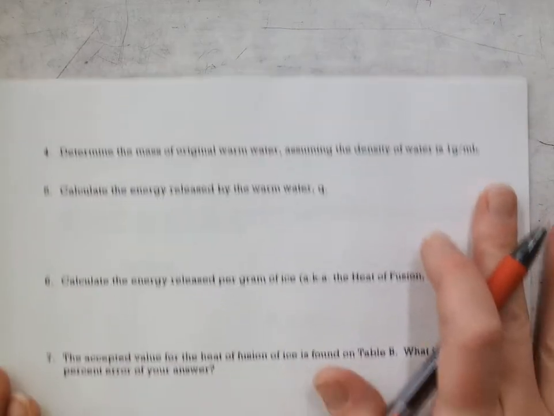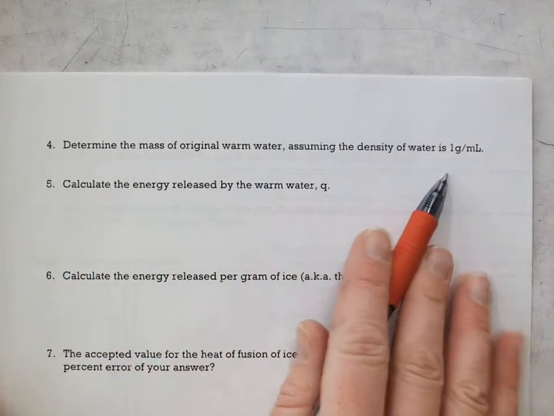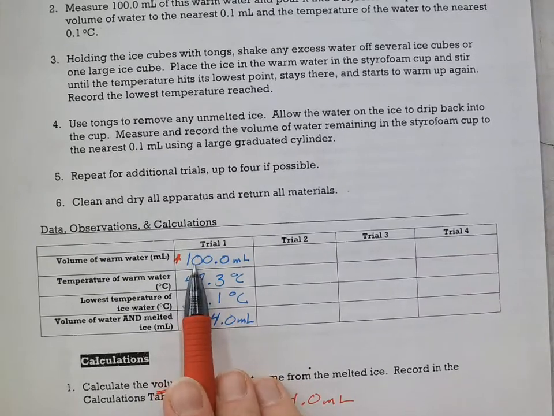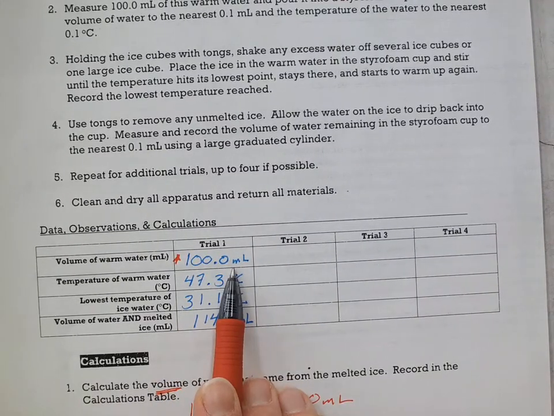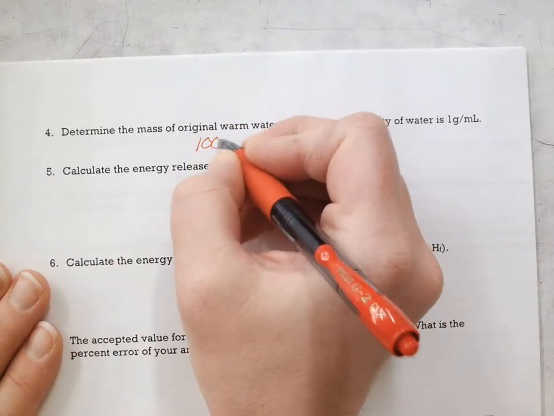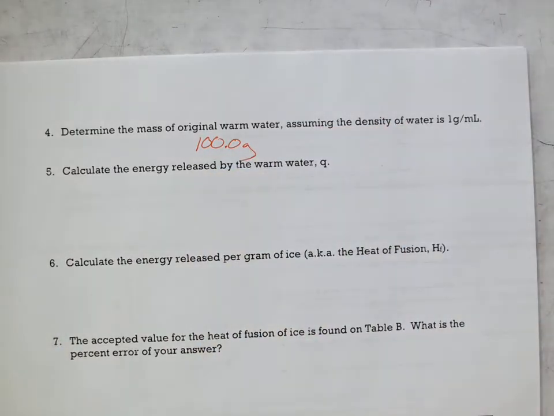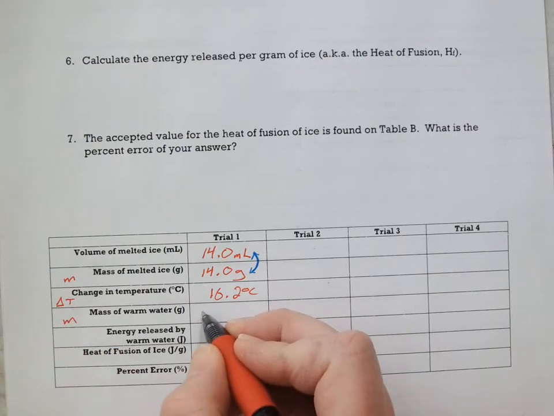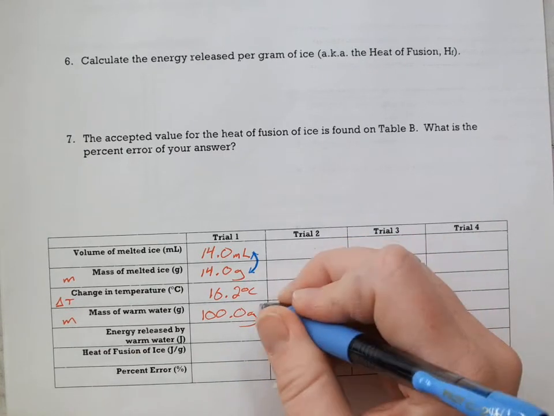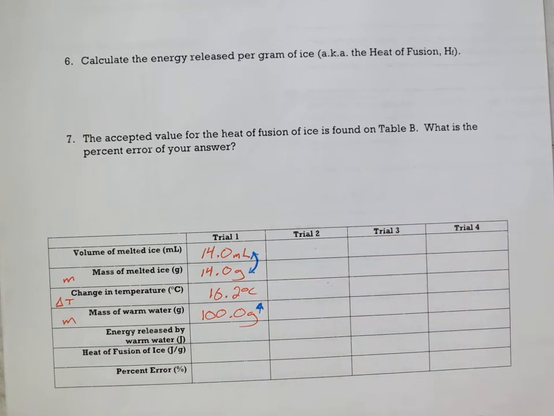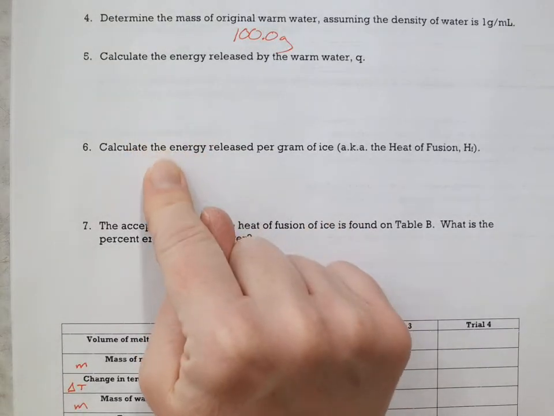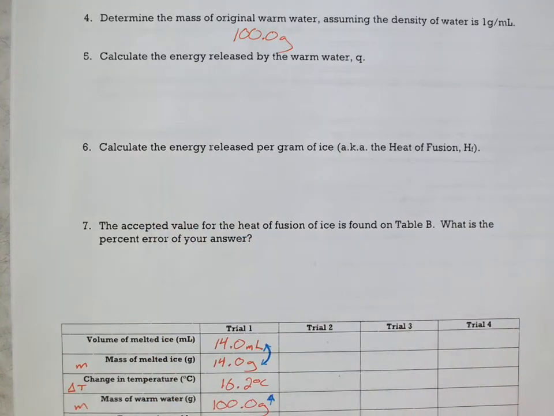Okay. Determine the mass of the original warm water, assuming the density of water is 1 gram per milliliter. Now check it out. We should all have 100 milliliters of warm water, so we should all have 100 grams of warm water. That is a number that should be the same for all of us. Okay. This is where our heat equations really come in.